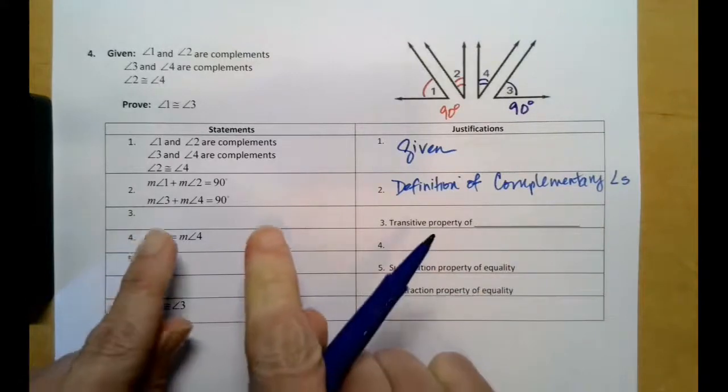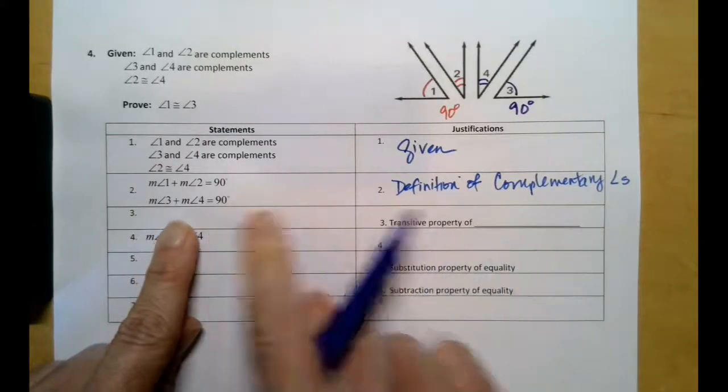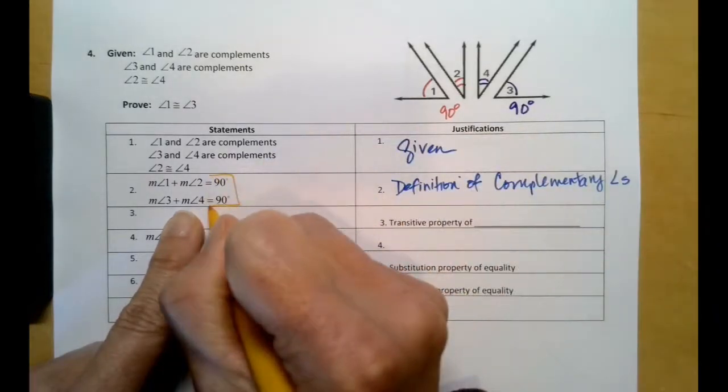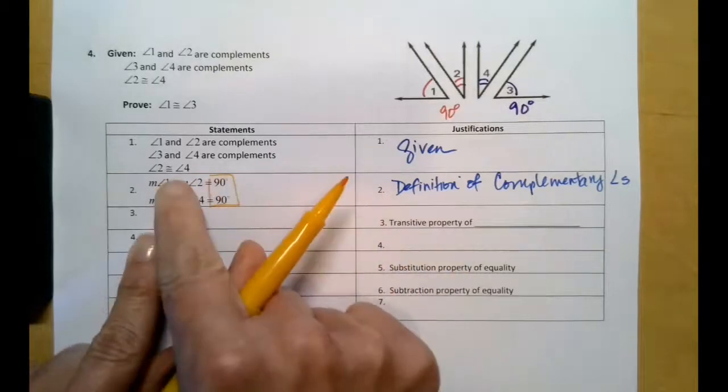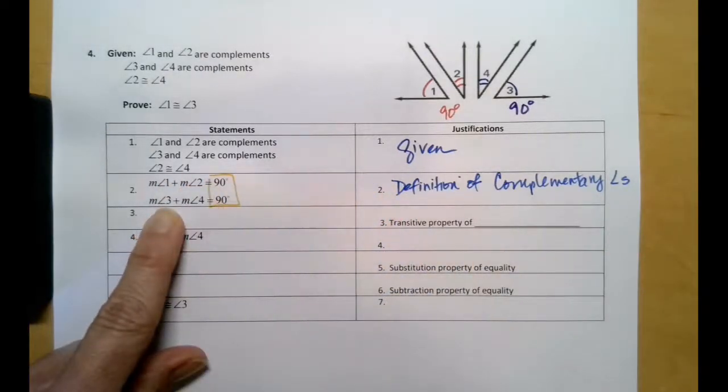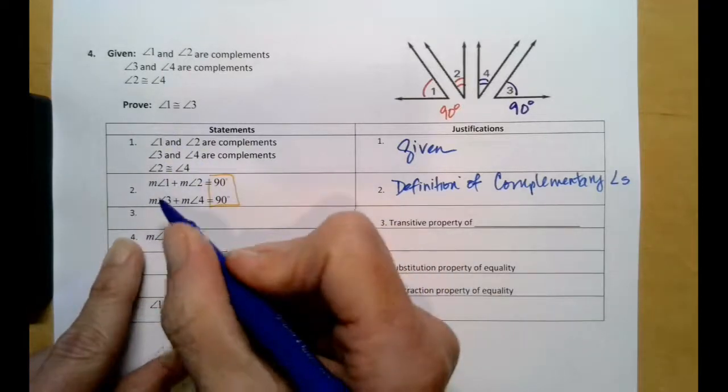All right, so already we've got the transitive property. So we're going to link these two. Do you see how these are both equal to the same things? So if this is equal to this and this is equal to that, then those two things must be equal to each other.